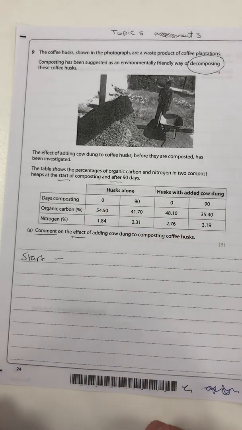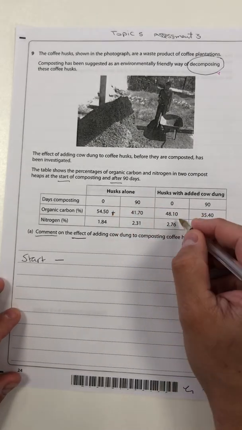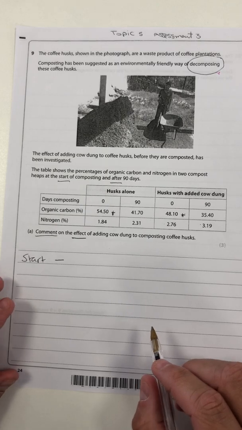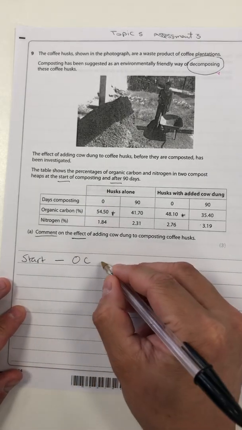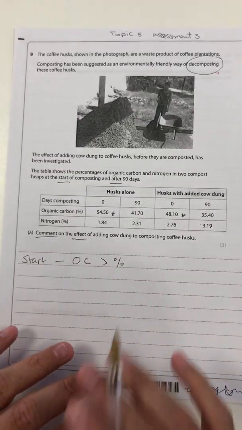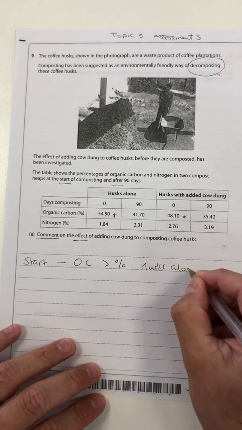Now if we look at the start, i.e. after 0 days, if we compare the start with or without the cow dung, we can see that at the start the organic carbon has a higher percentage in the husks alone.